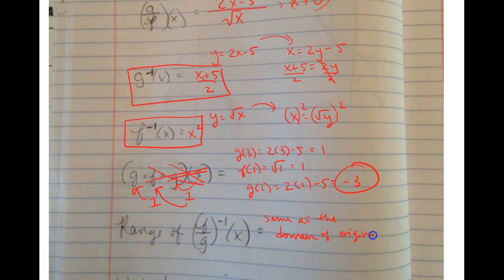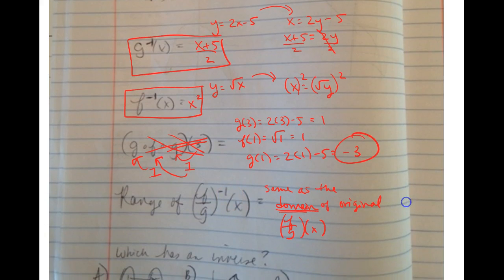And what do I mean by original? Well, in this case, the original is f over g of x. So basically, you take this without the inverse symbol, and you're just finding the other thing. So the range of the inverse is the same as the domain of the non-inverse of the original. And if I'm going to approach it this way, f over g is really quick and easy for me to write. It just looks like that, okay?